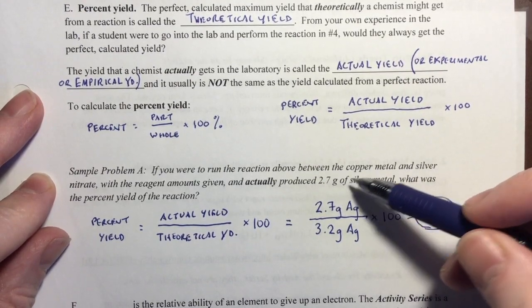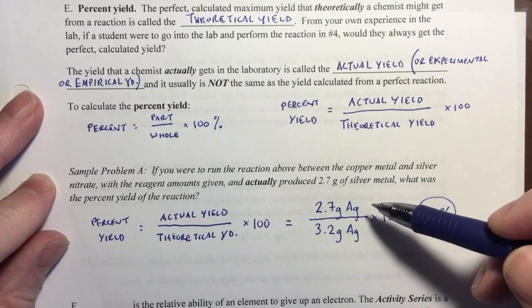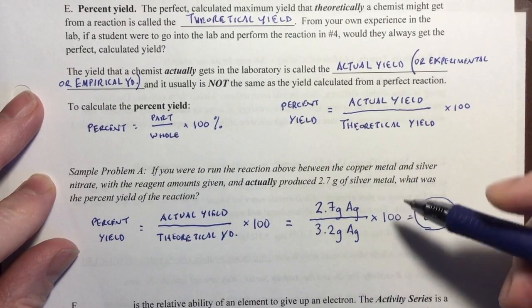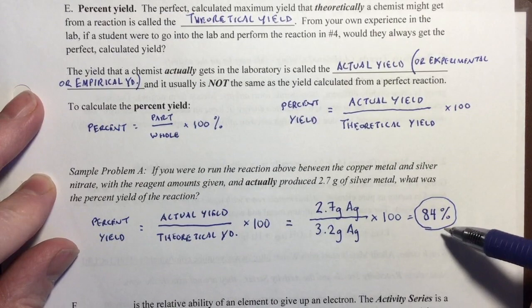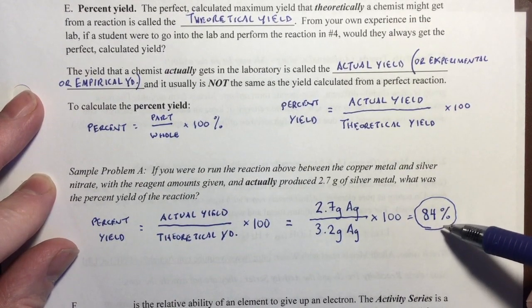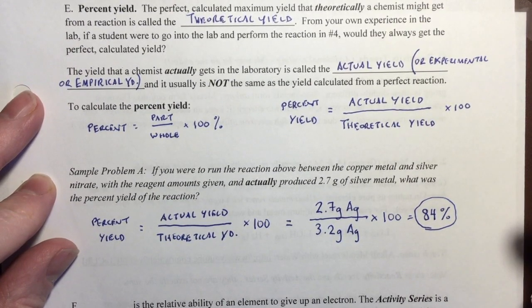And so I only got 2.7 grams of the silver metal out of it. So what was my percent yield? Well, it was my actual divided by my theoretical times 100. So this 84% says basically I was able to produce 84% of what was theoretically possible. And that's how we calculate a percent yield.